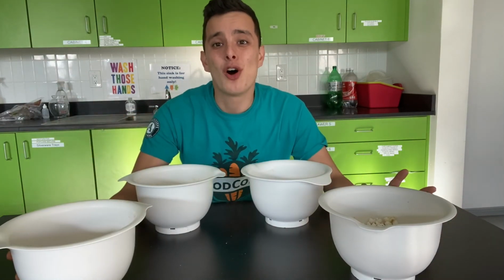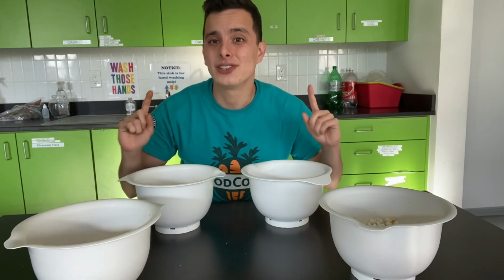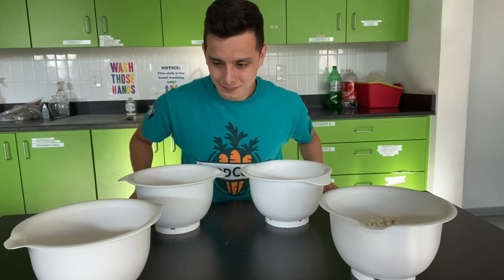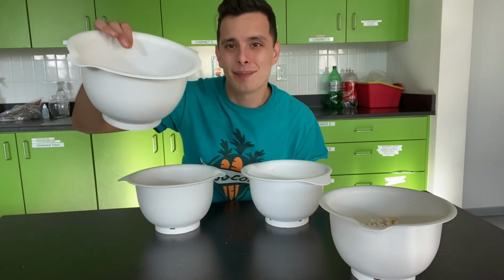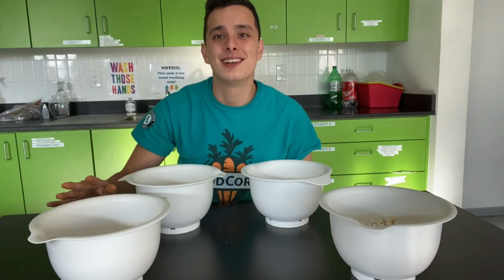But I just tried out all 4 flavor profiles and they were really good, but if I had to choose a top one, I would have to go with the spicy and sweet because that cinnamon definitely does amazing work on this popcorn.